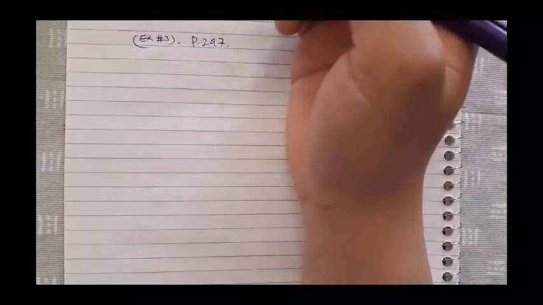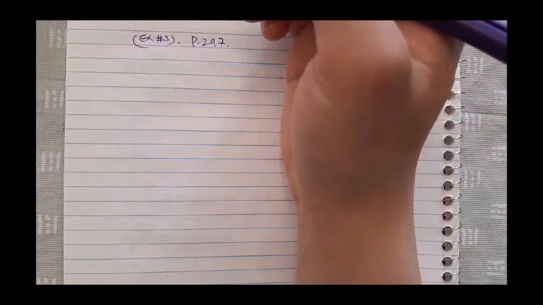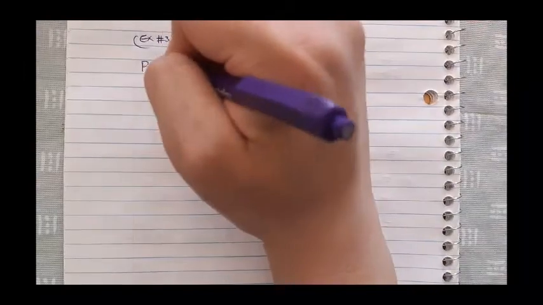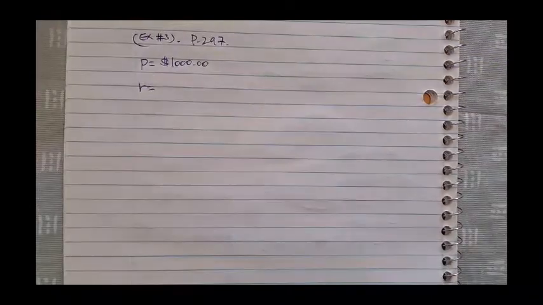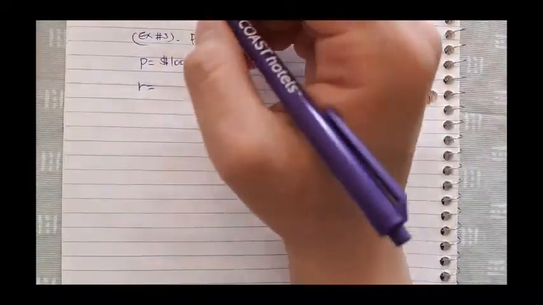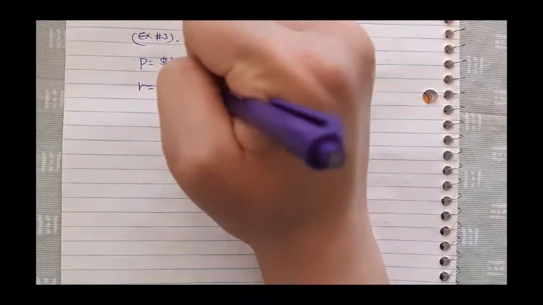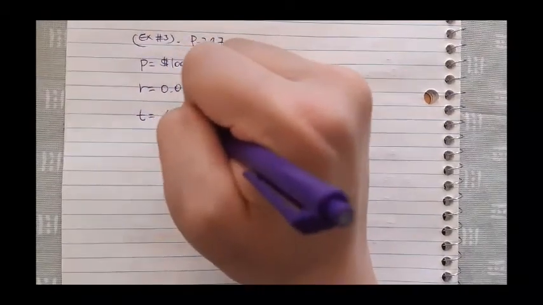So, A is semi-annually, B is quarterly, C is monthly. Let's go through everything at once, because some of the clues repeat. P is $1,000. Investment rate R is 2.80, so if you divide it by 100, 0.0280. That's your compound rate per annum for a total term of 4 years.